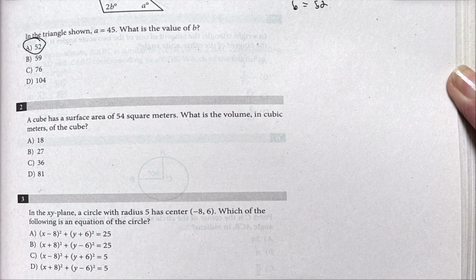Let's take a look. Number 2. A cube has a surface area of 54. What is the volume of the cube? Well, even if you don't know the formula, each one of these sides is, we'll call it x. And there are 6 faces that look exactly like that. So 6x squared. And I believe that might be one of the formulas on your reference sheet. But if you forget a formula, always look back at that.